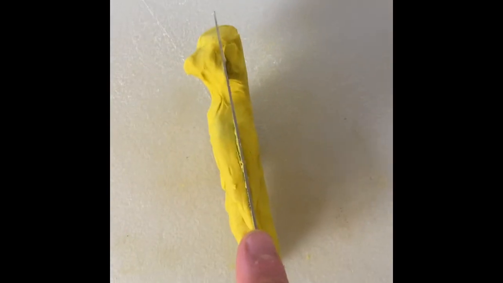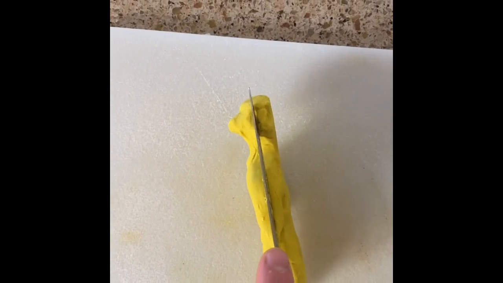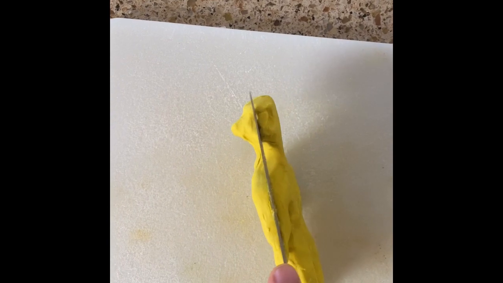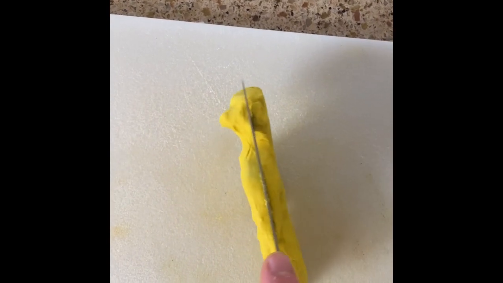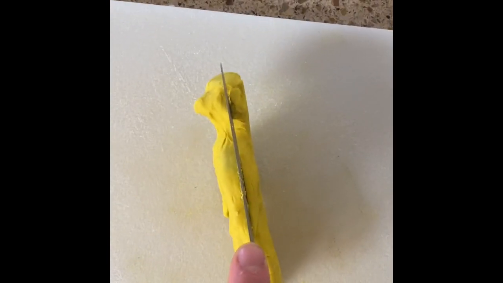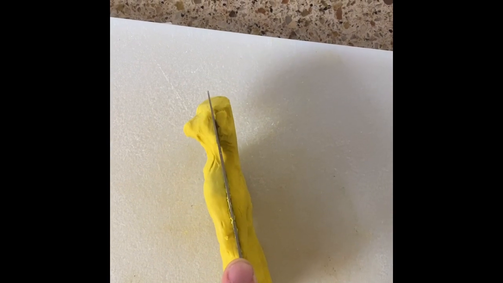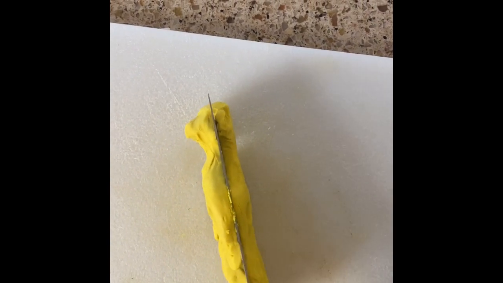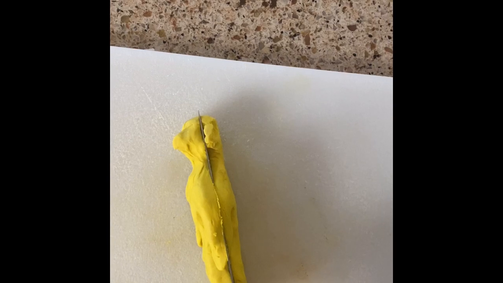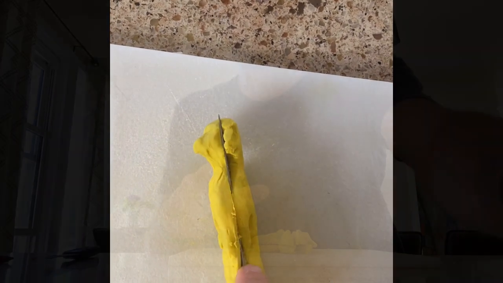So lastly, I'll be making a cut along the frontal plane, which runs parallel to the front and back side of the body. This one's a little bit tricky, so let's try it out. There we are. The body is now cut along the frontal plane.